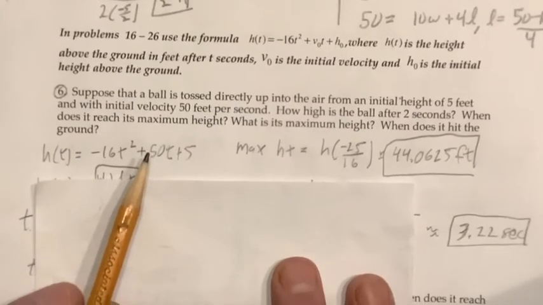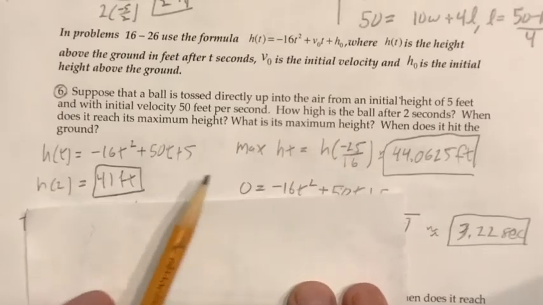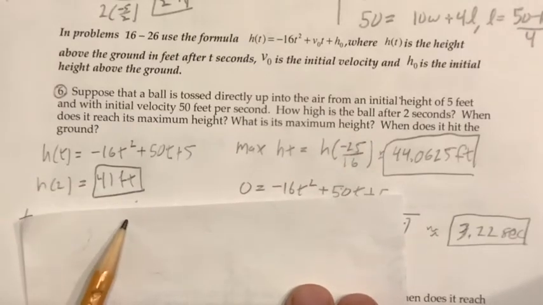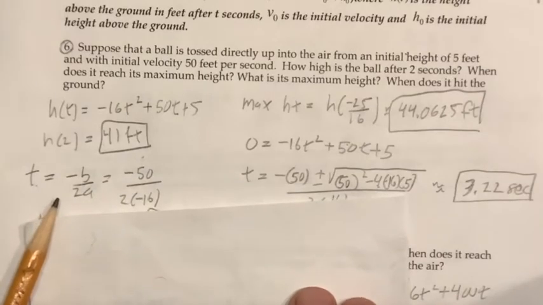So once you have the equation, it's not hard. How high is it after 2 seconds? That's just h of 2. Plug in 2 and you get 41 feet. When does it reach its maximum height? So we want to know the value of t that gives it the maximum height.